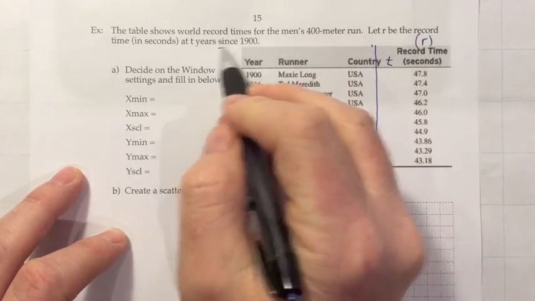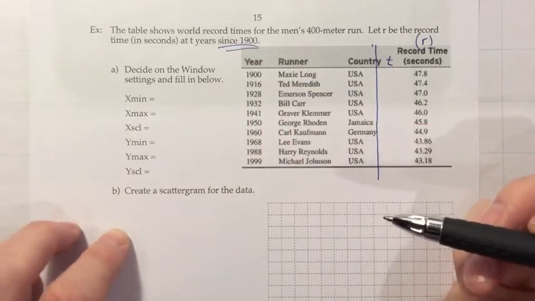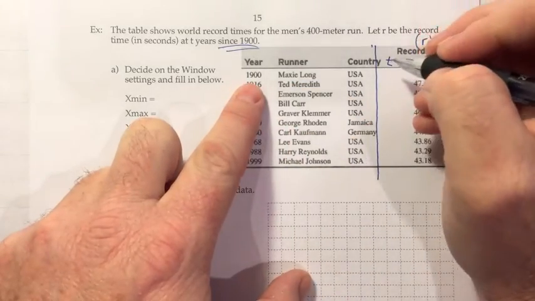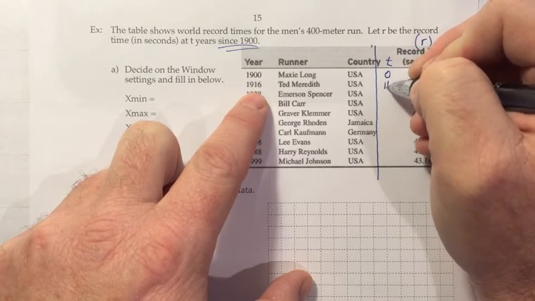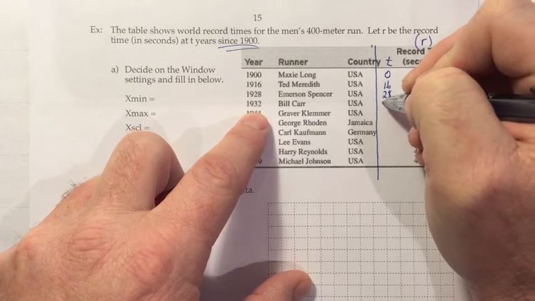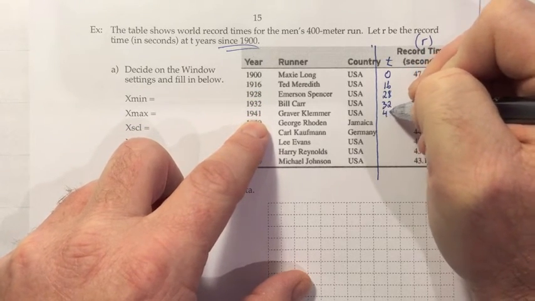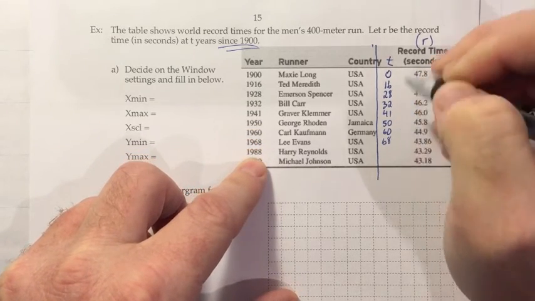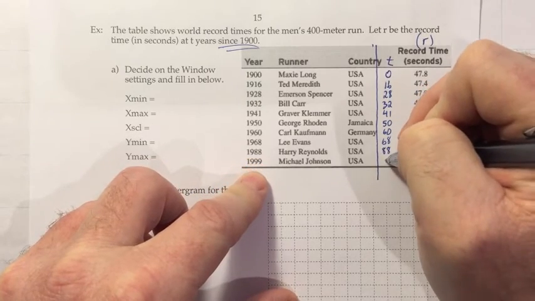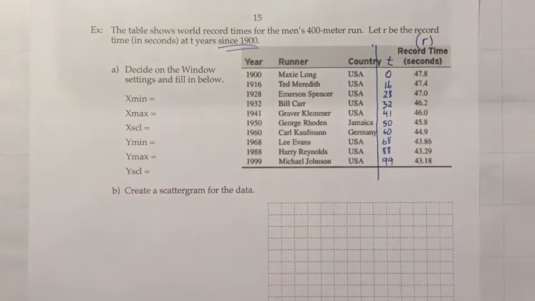And T is the number of years since 1900, so I just want to subtract 1900 from all of these. 1900 minus itself is going to be 0. This is 16 years later. 28, 32, 41, 50, 60, 68, 88, 99. Okay, so there's our values of T, there's our values of R, and we're going to be able to use that to get a linear model using linear regression eventually, but let's go ahead and look at what they want us to do.